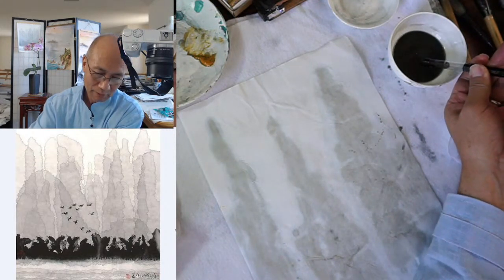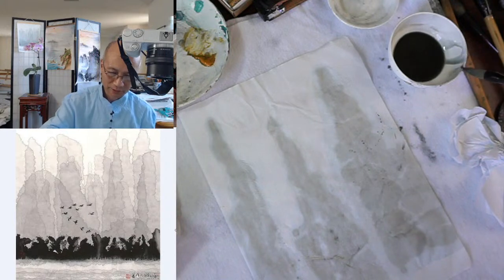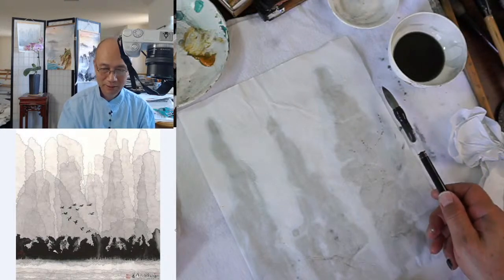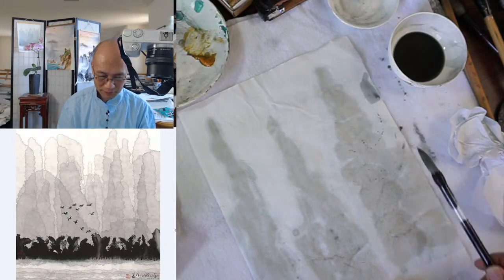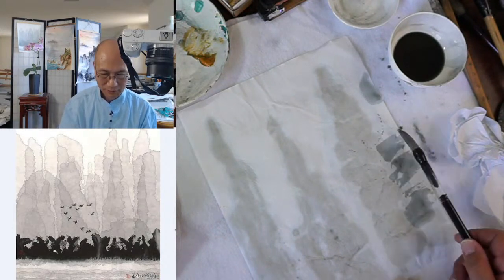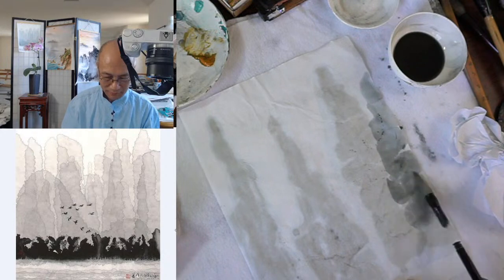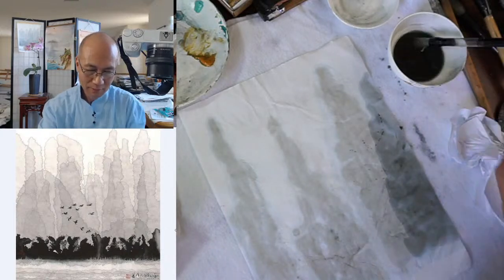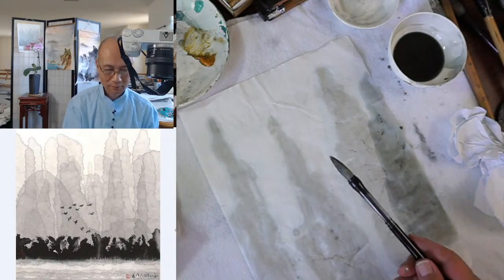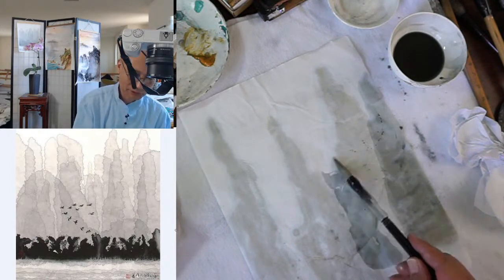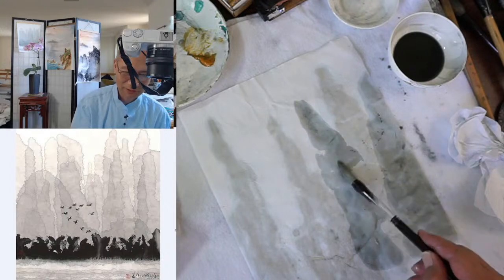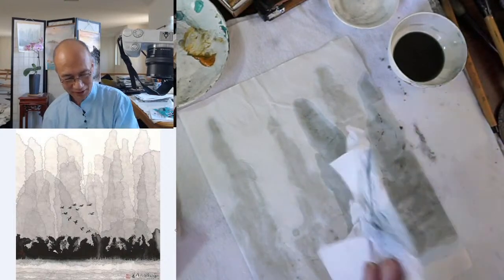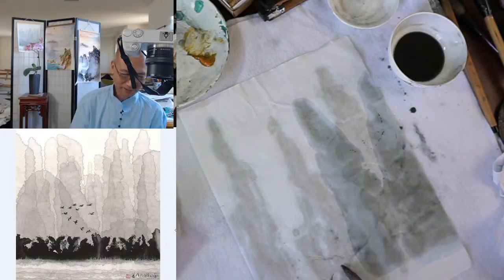I'm using the soft brush, piston brush. Okay. Now I'm going to do this overlapping. So, from bottom. Alright. Just from bottom up. Okay, no touching. Mistakes, learning curve.